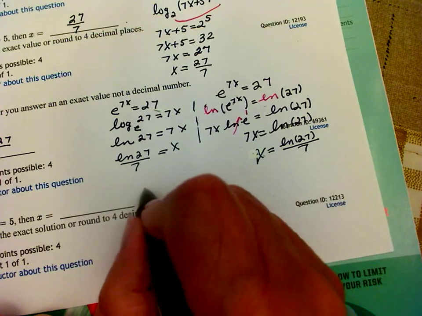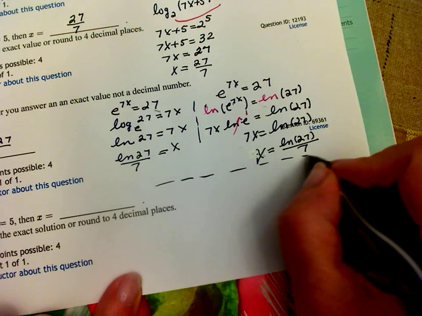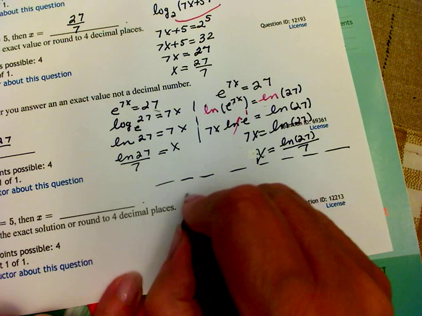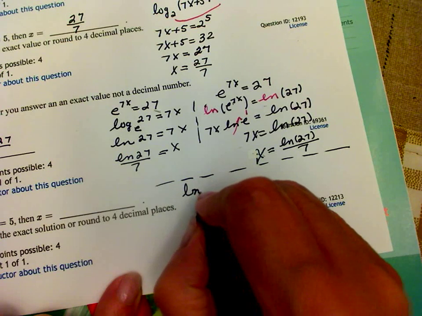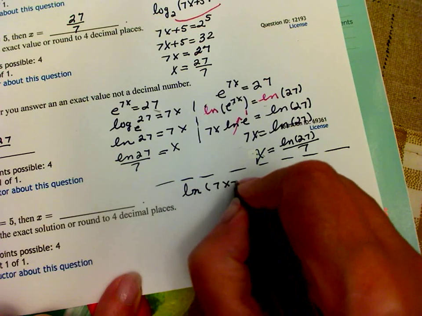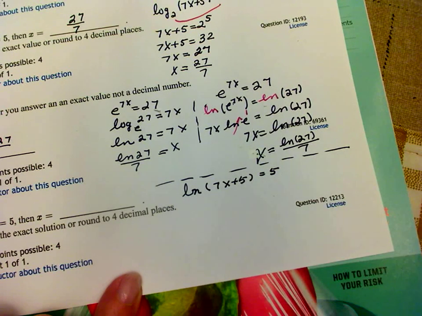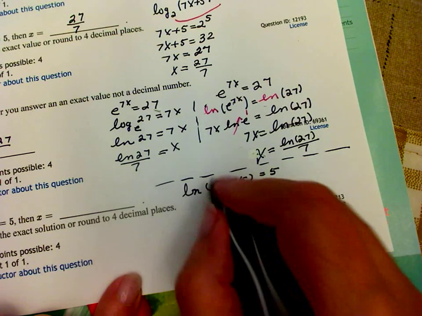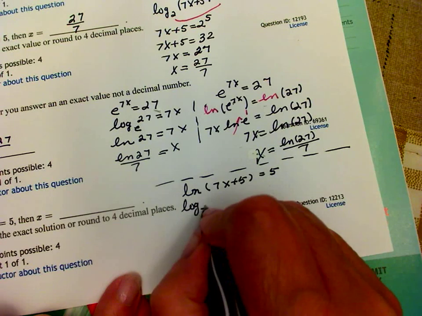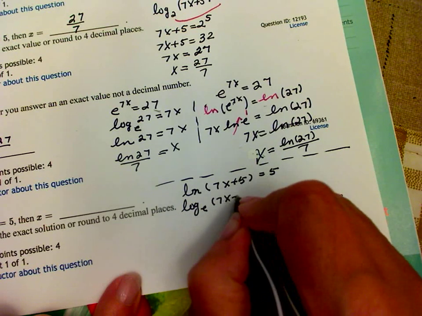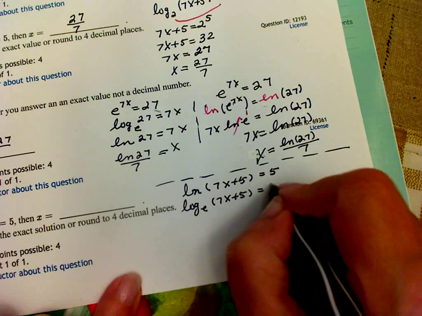That's where you need, and I'm going to put a little line here, separation. That's where you need this guy, natural log of 7x plus 5 equals 5. Natural log is log base e of 7x plus 5 equals 5.